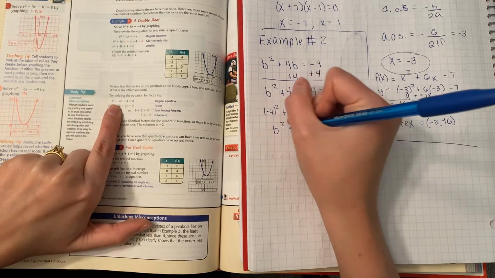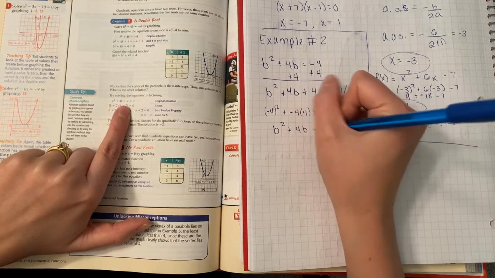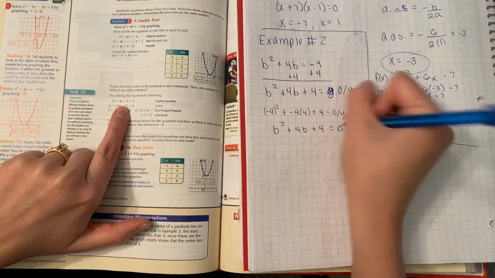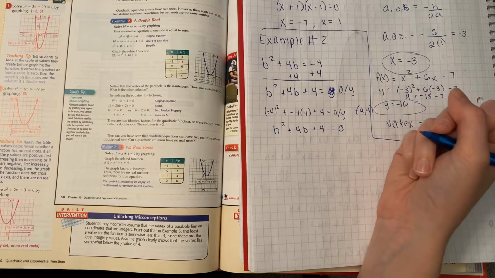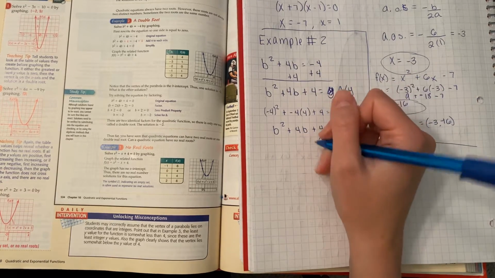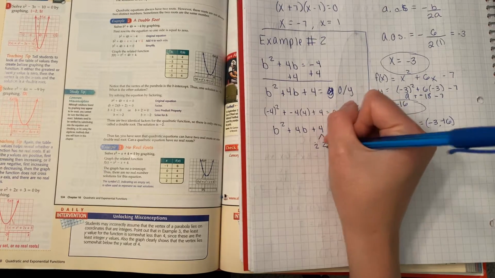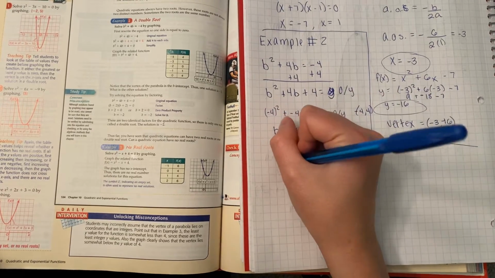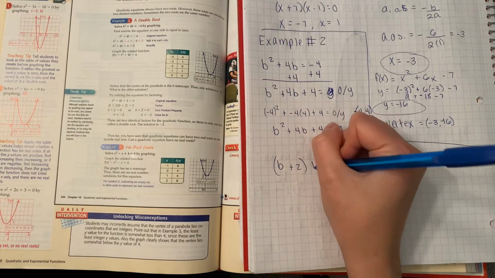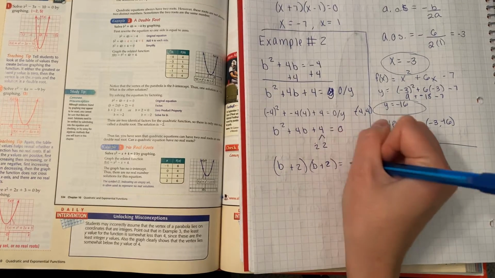So this is when I'm going to set it equal to 0, not y, but I have b squared plus 4b plus 4 is equal to 0. What are my factors of 4 that sum to 4? Well, 2 and 2. So I end up with the terms b plus 2, b plus 2 again, is set equal to 0.